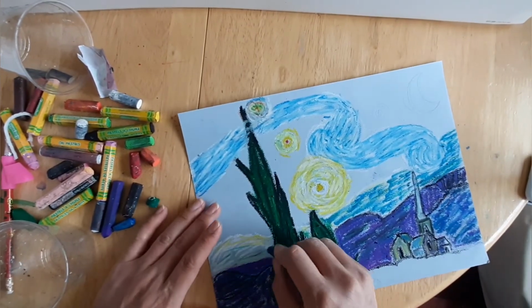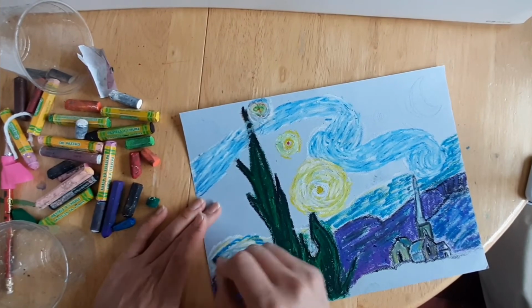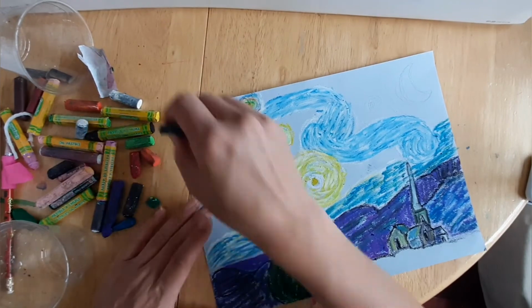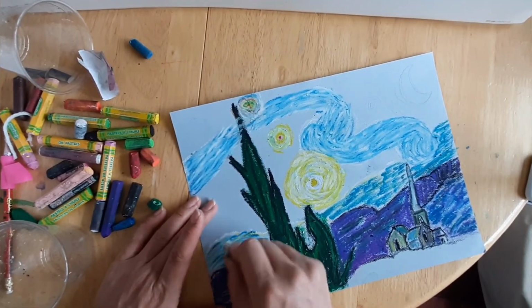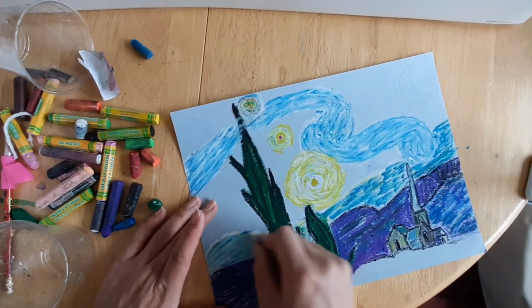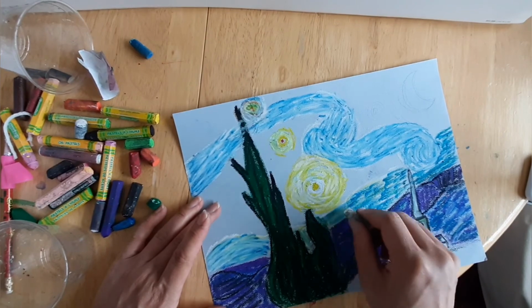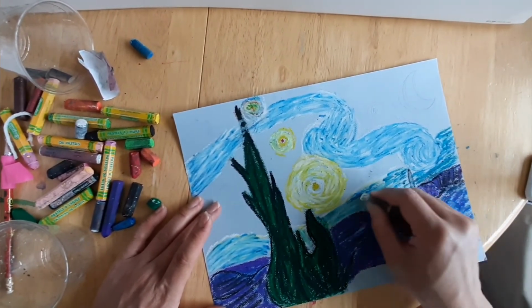Okay, and then move up this way. I think there is more white here mixed with the blue and the green. All right, now we can kind of go over it with white.